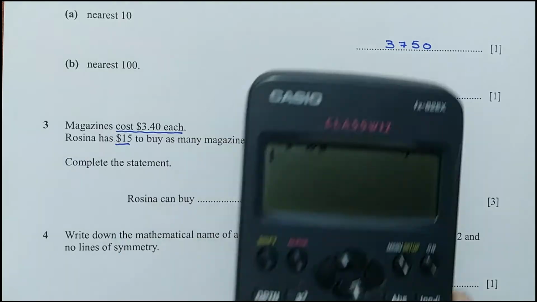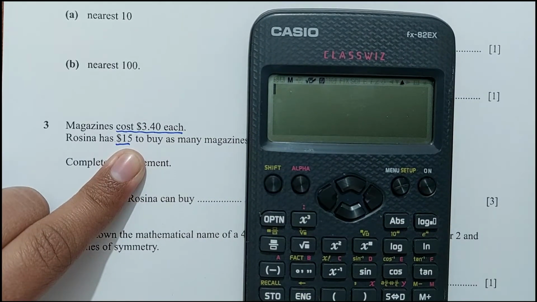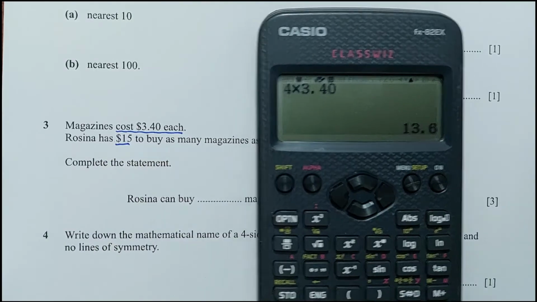One magazine is $3.40. So if you buy 2 magazines, 2 times $3.40. Okay, she can. And 3 times $3.40, yes. 4 times 3.40, yes, so she can buy 4 magazines.